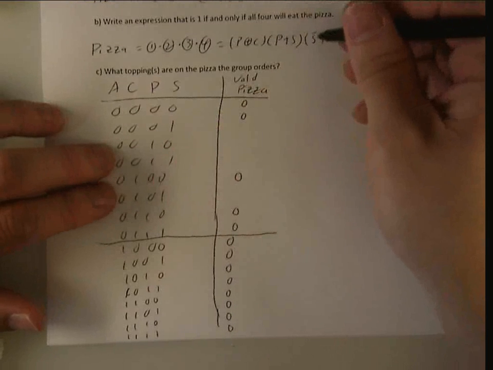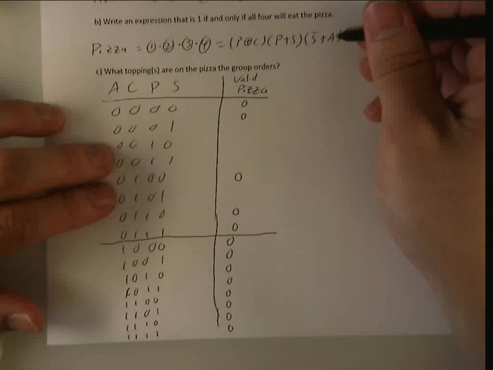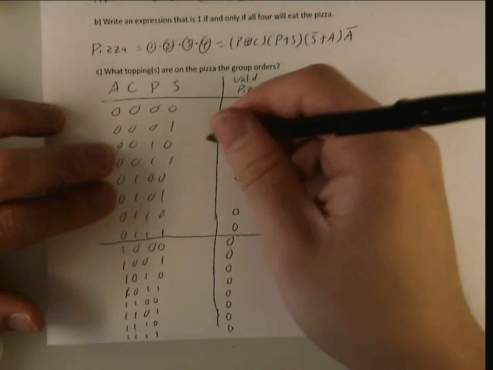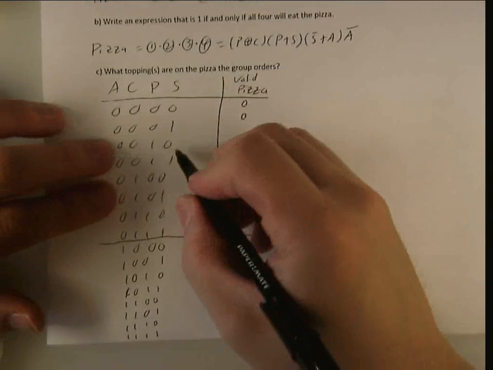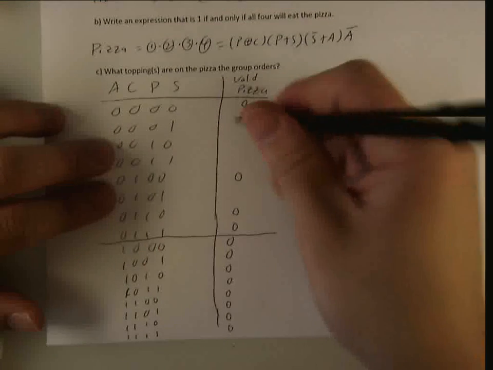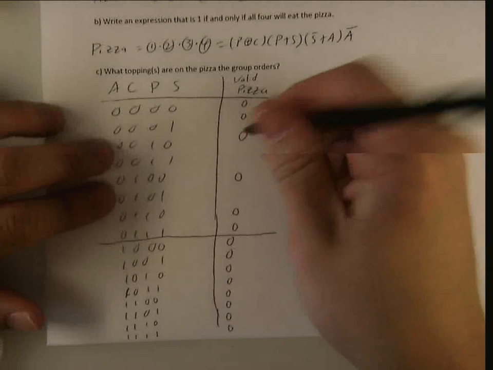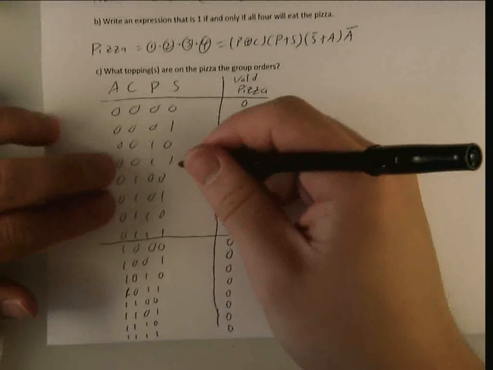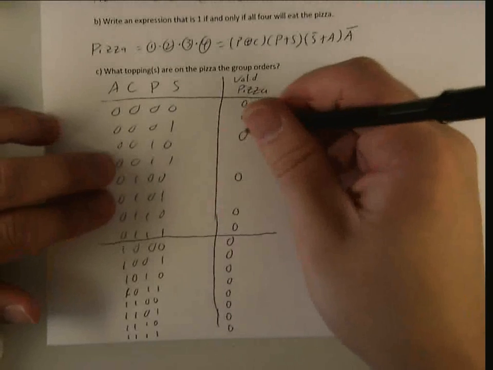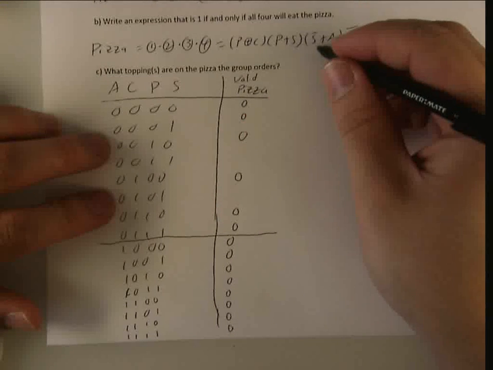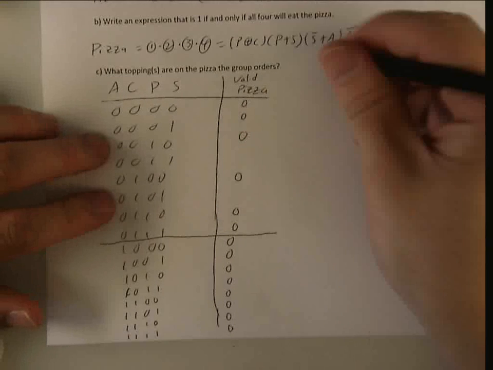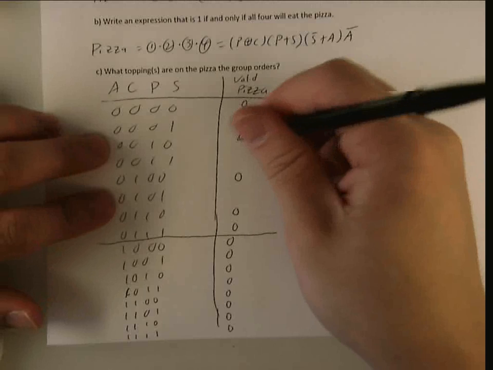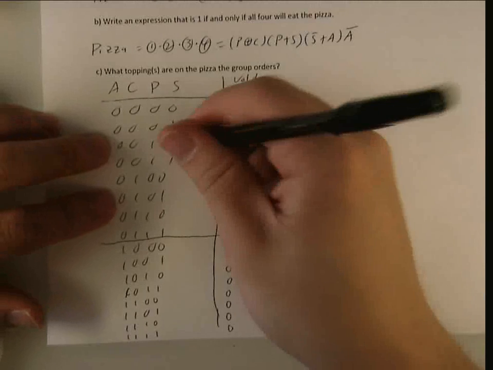And now we have S bar or A. So this is S bar and A bar, so that's 0. Oh wait, sorry. S bar, this has got a 1, sorry. Because this has S bar.